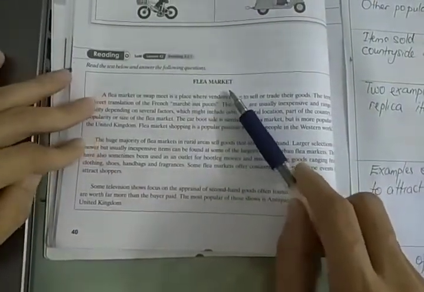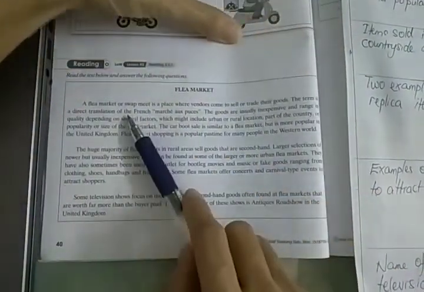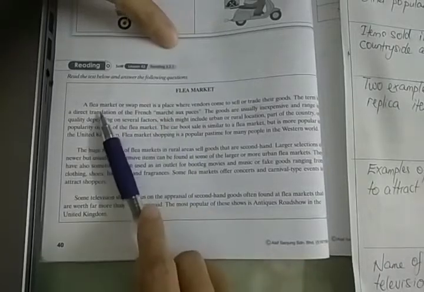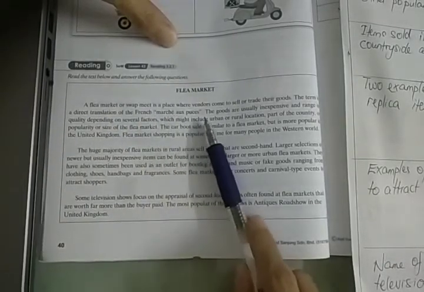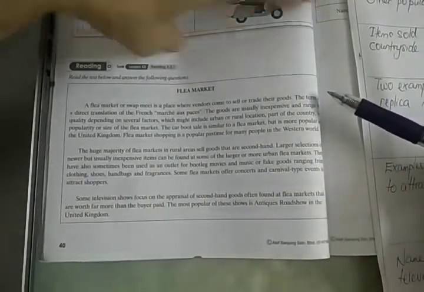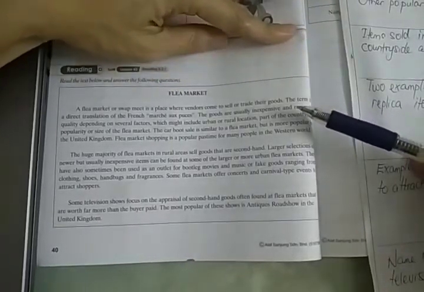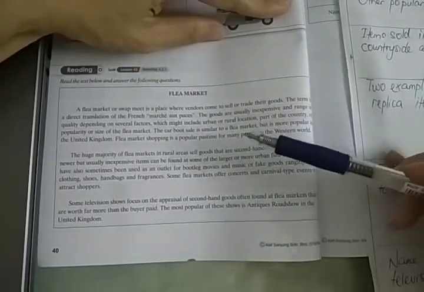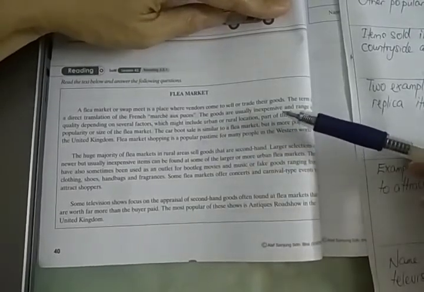Flea market. What is a flea market? A flea market or swap meet is a place where vendors come to sell or trade their goods. The term is a direct translation of the French marché aux puces. I hope I pronounced it correctly.